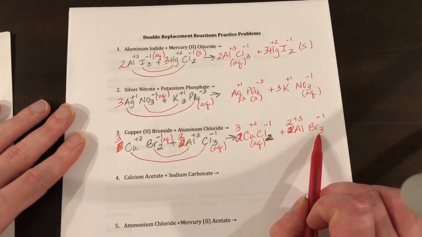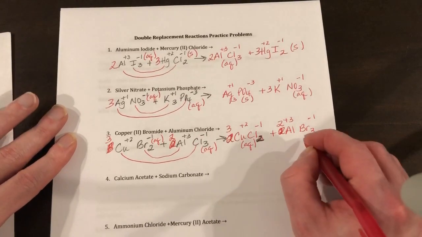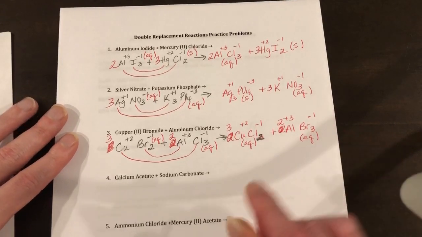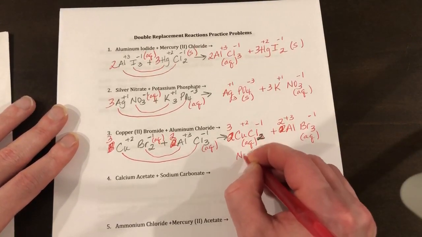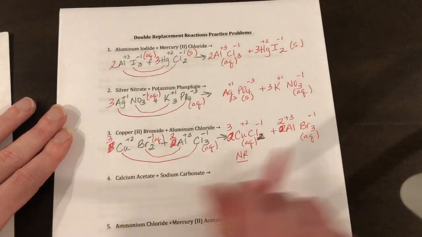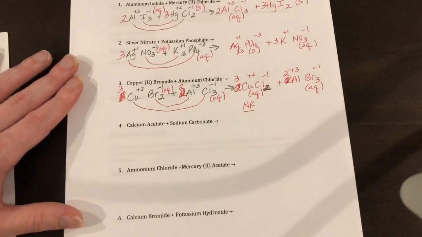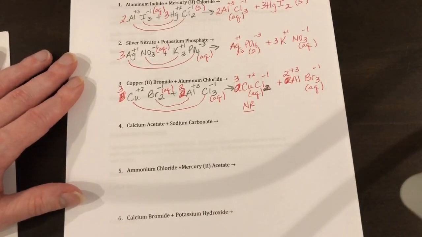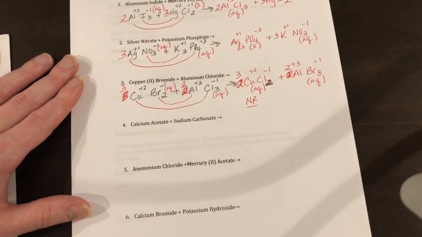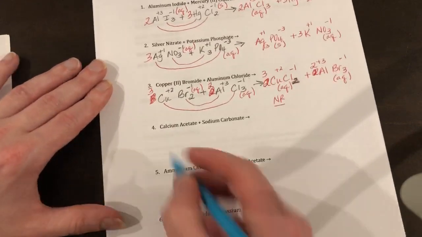All compounds containing bromine are soluble except for silver, mercury, lead. So technically there is no reaction on this question because everything comes out to be soluble. Okay, occasionally that happens. So, next question, calcium acetate.